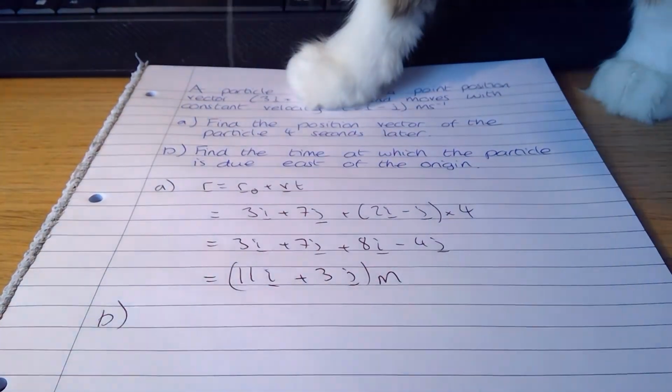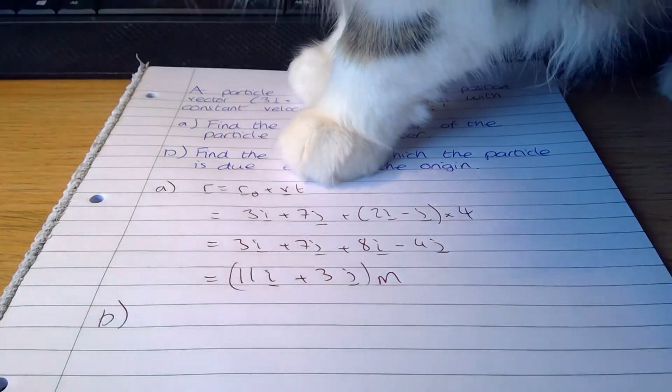So to start with, if we get a general form, just having a cat interrupting. Hello, Pi.